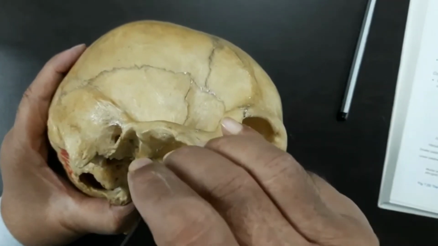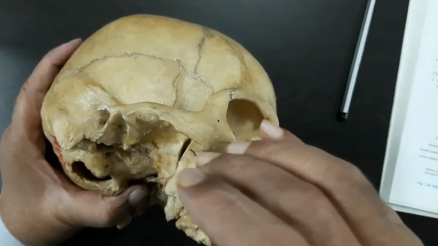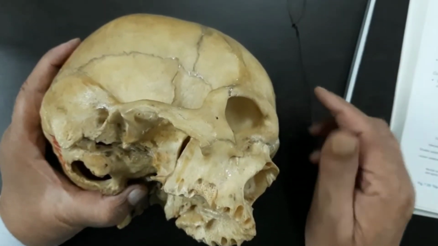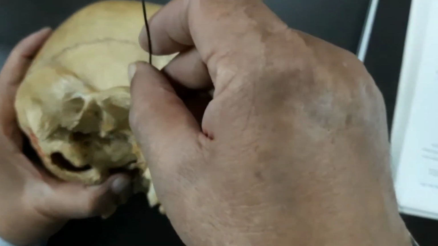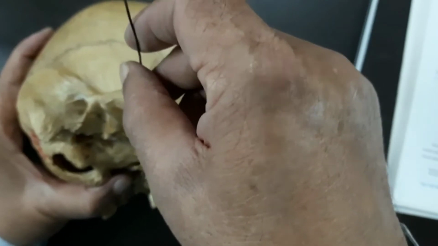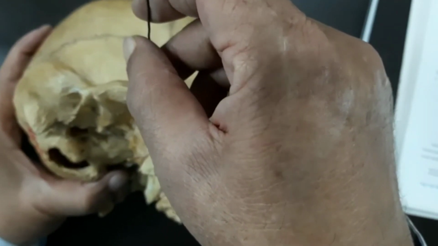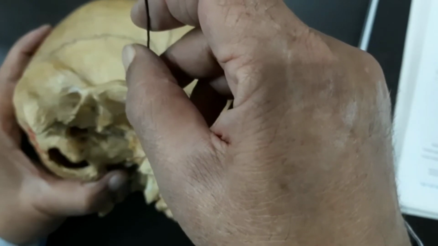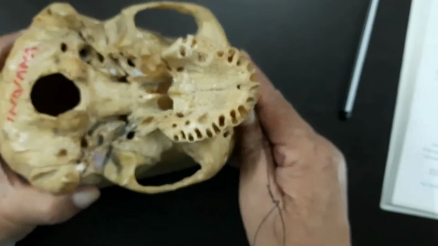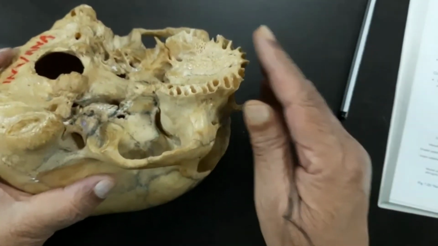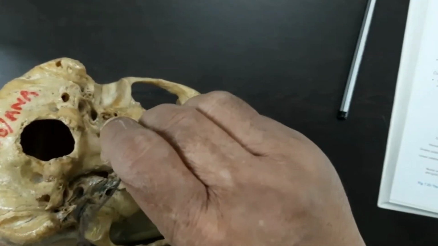Now the medial wall. The medial wall is deeply situated and it is formed by the perpendicular plate of the palatine bone. If I pass my wire inside, it is touching the medial wall. This perpendicular plate of the palatine bone can also be seen from the nasal surface.